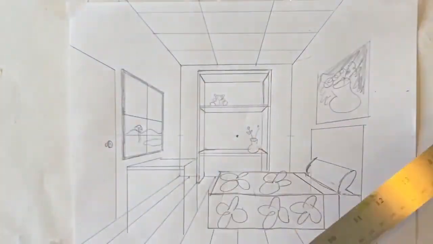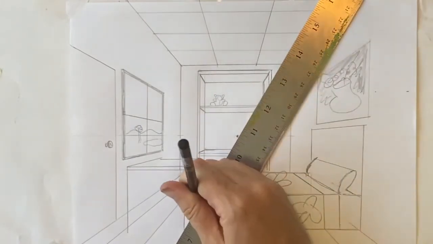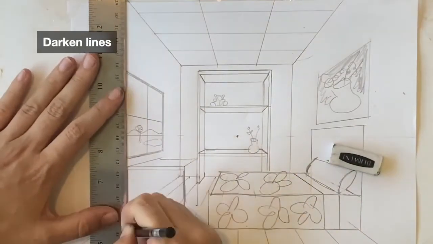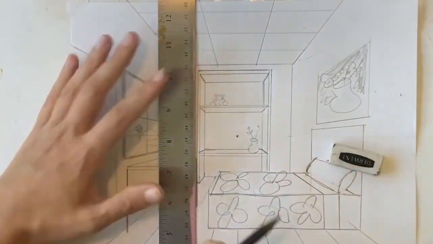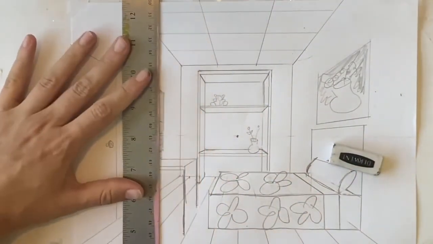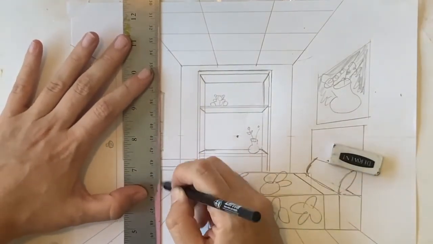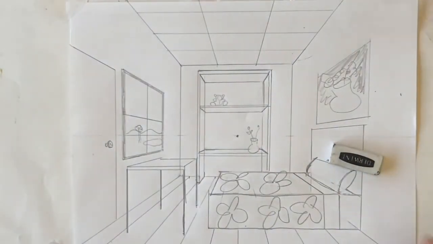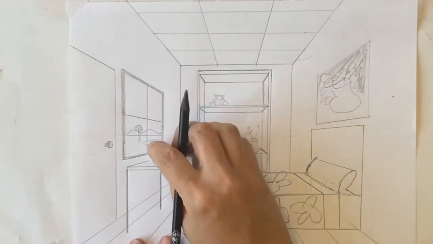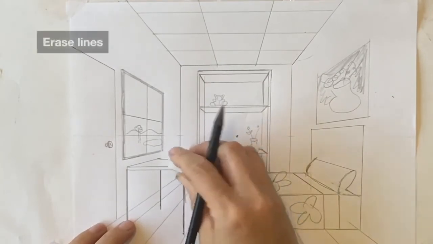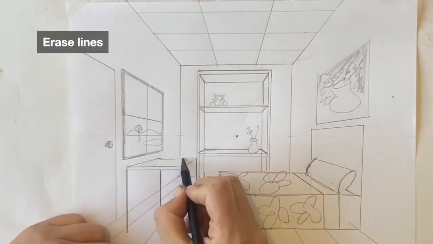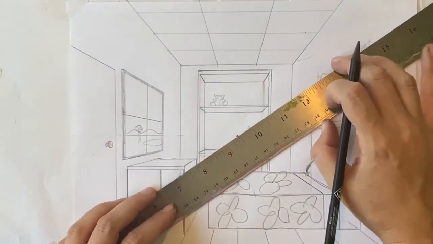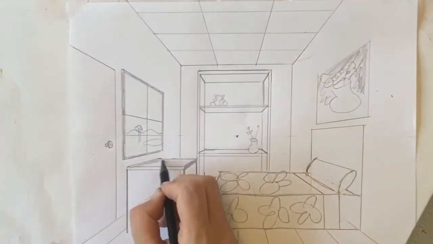Let's see. We got that tall. And then the last table leg should be back here, like that. And our table is not see-through. Oh, we need the thickness for the top. Kind of a dark table.